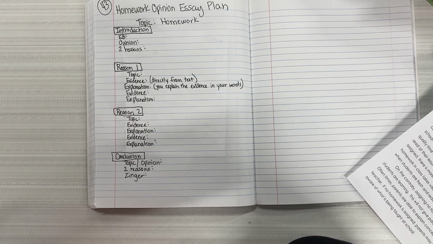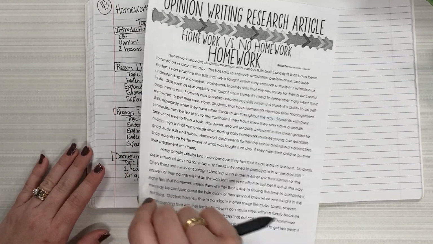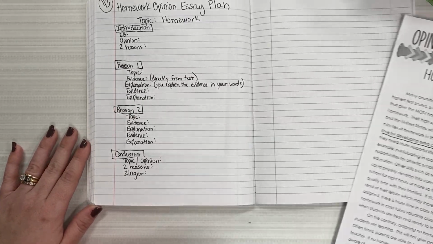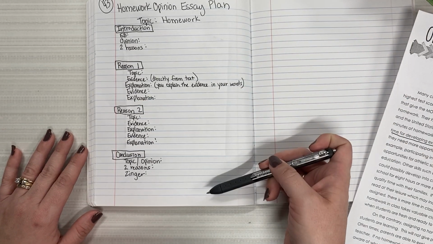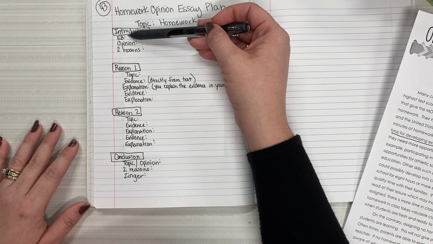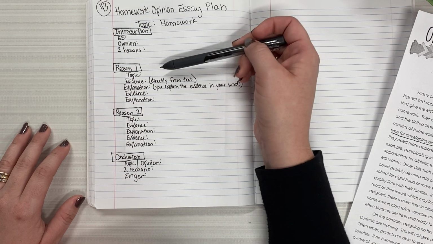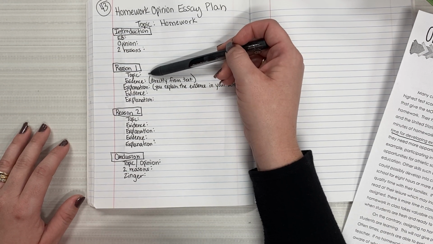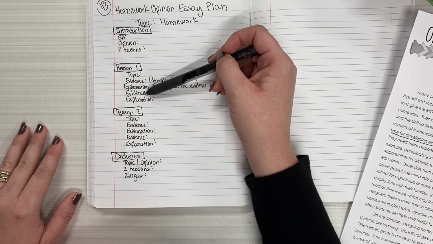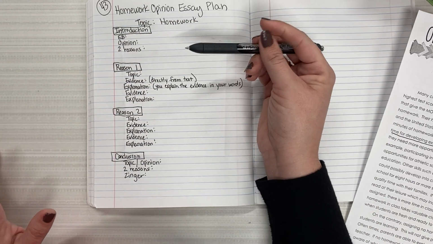So remember, once again, you should have read both sides of the passages, come up with your clear opinion on whether or not homework should be assigned, and then come back to your notebook and you're going to plan for those 4 paragraphs. Your introduction to have an engaging beginning, a clearly stated opinion with 2 reasons. Your second paragraph will have your first supporting reason of what you chose for your opinion. You're having 2 pieces of text evidence, so that's words directly from the author. You aren't even needing to make that up.